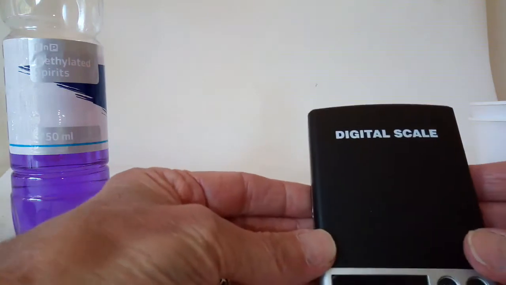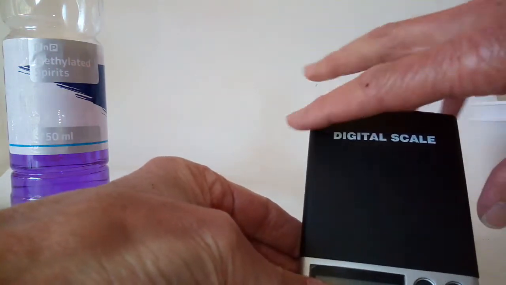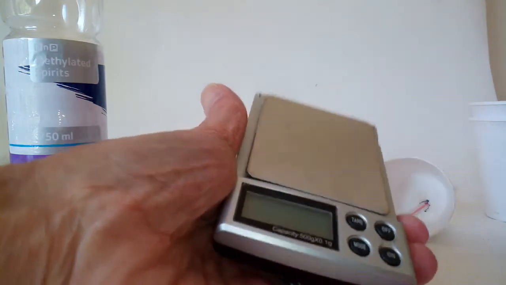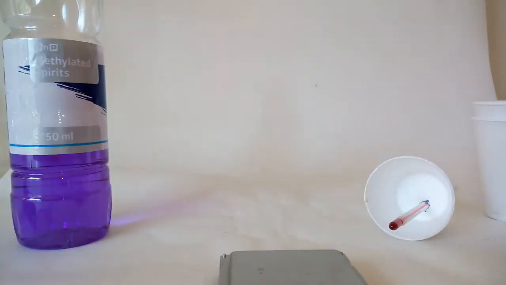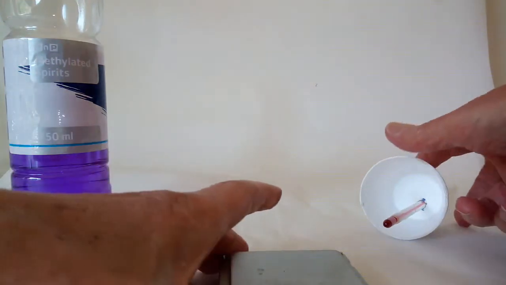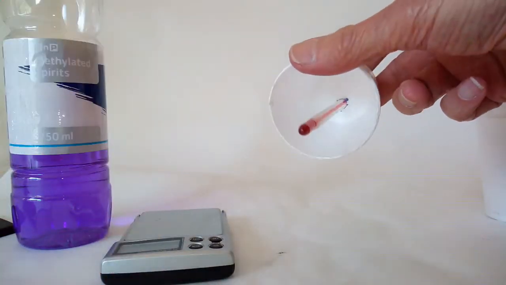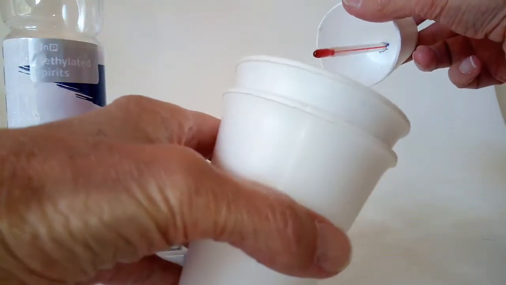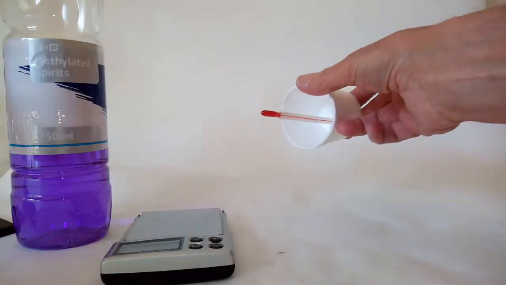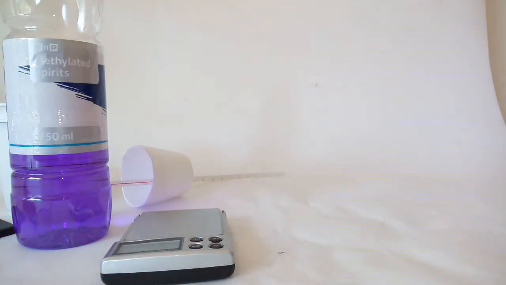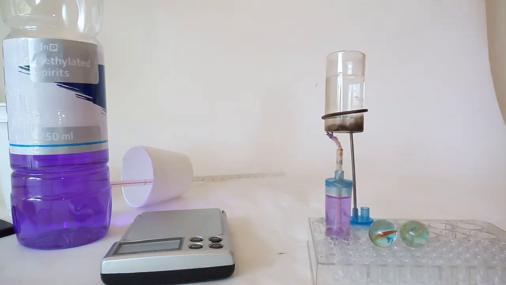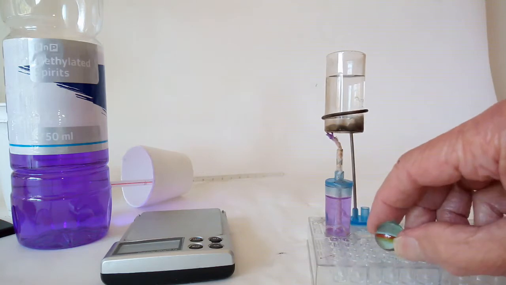We're going to need the digital scale, which we used in the previous part of the lab. Then we're going to need the calorimeter with its two parts, and we're going to need the heating stand with two marbles.